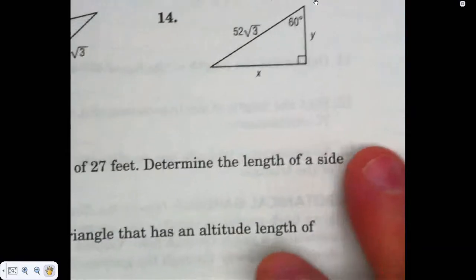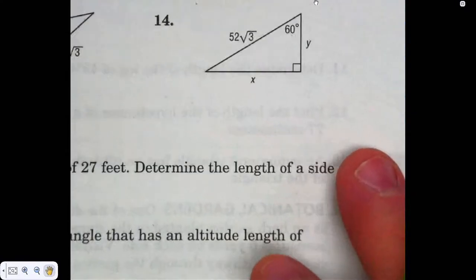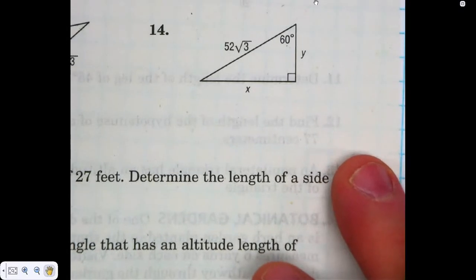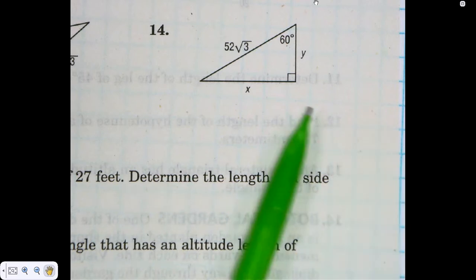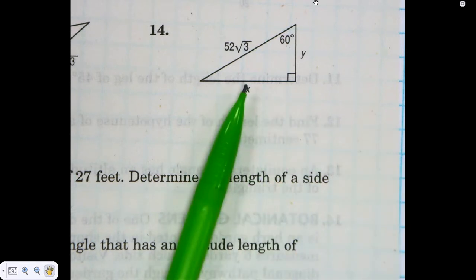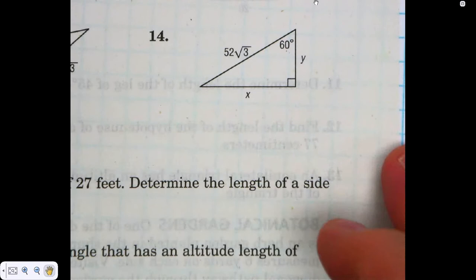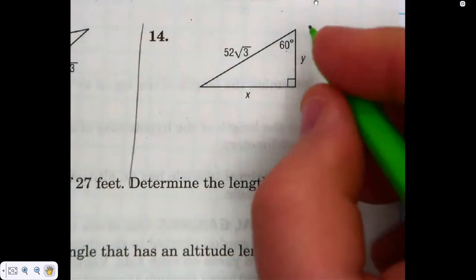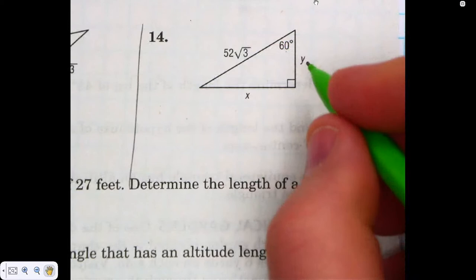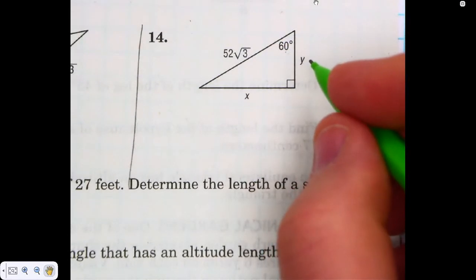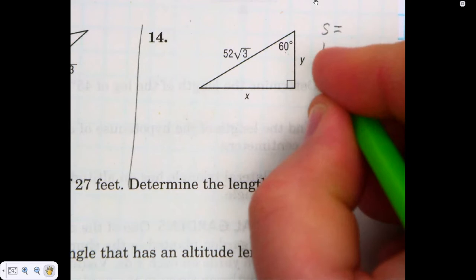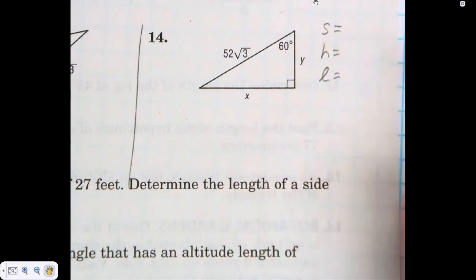Now we're going to go over to number 14. Everybody ready? Number 14. What is given to me here? First of all, what do I want you guys to do? Label each one, correct? What's what? I'm going to have an S, I'm going to have an H, and I'm going to have an L. Will you guys tell me what each of those are, please?